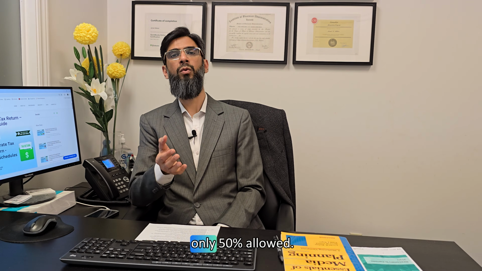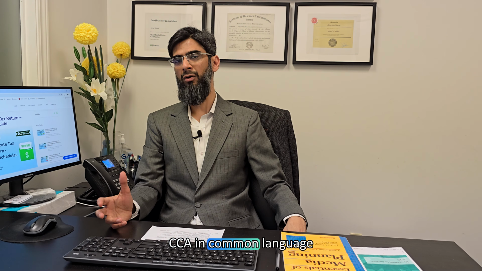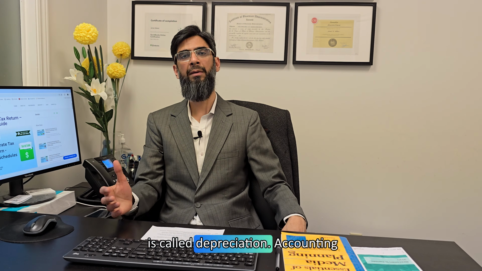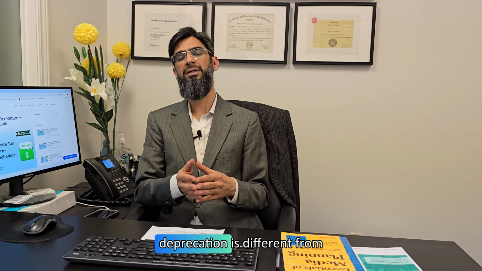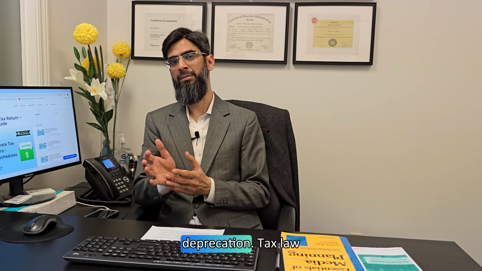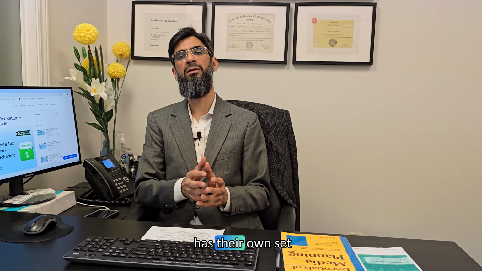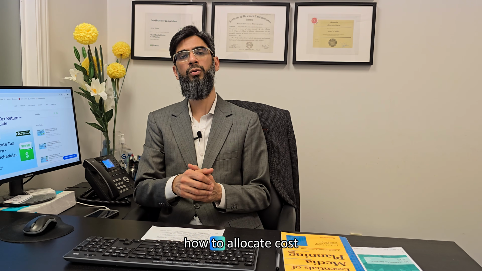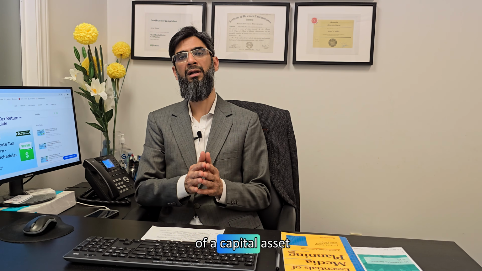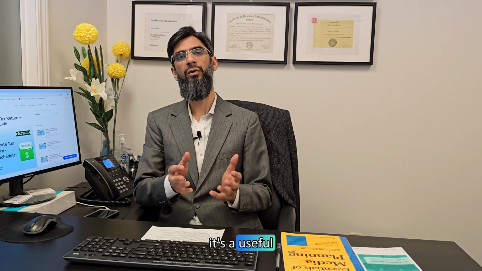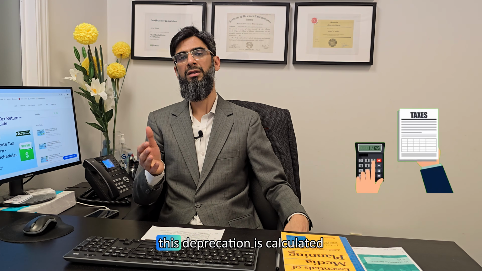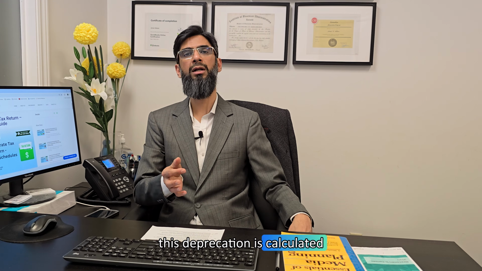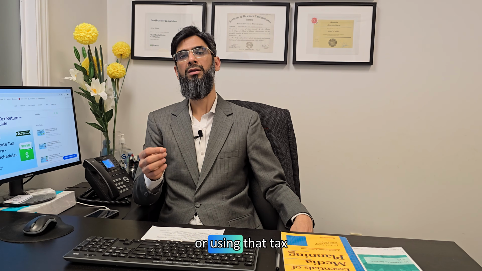Next important schedule is Schedule 8, or the Capital Cost Allowance schedule, CCA. CCA in common language is called depreciation. Accounting depreciation is different from tax depreciation. Tax law has its own set of rules for how to allocate the cost of a capital asset over its useful life, and this depreciation is calculated in this schedule using the tax law.